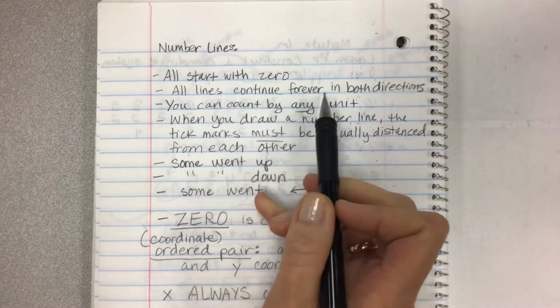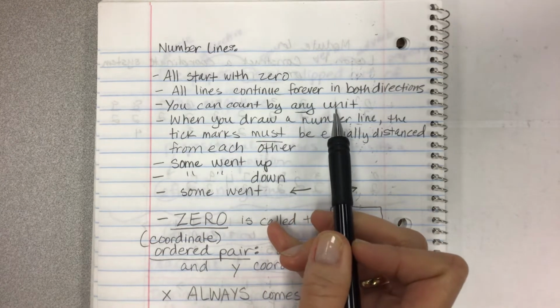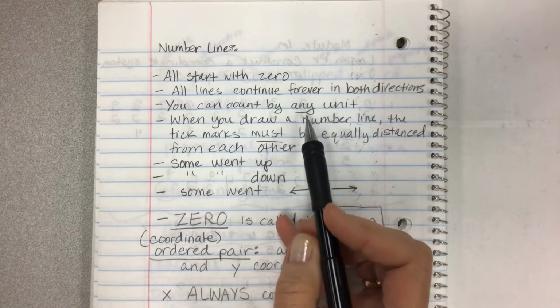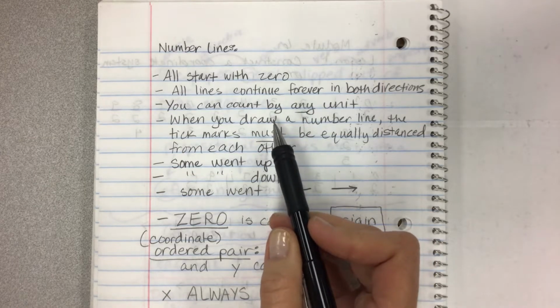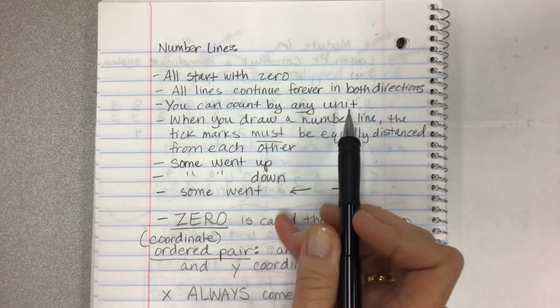Now, lines continue forever in both directions. And you can count by any unit, not just fifths or thirds. You could do ones. You could count by 5s, 10s, 100, 1,000. Okay, when you talk about government expenditure, you can count by the millions. So number lines can be any unit.